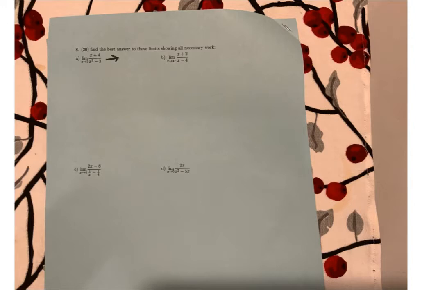So here x is going to 2, the numerator goes to 6. The bottom goes to 1, 2 squared minus 3. The bottom's not 0, so 6 is the limit, and we're done. Part B, and we're approaching 4 from below. The numerator goes to 6, and the bottom is going to 0. So we know that this limit does not exist.